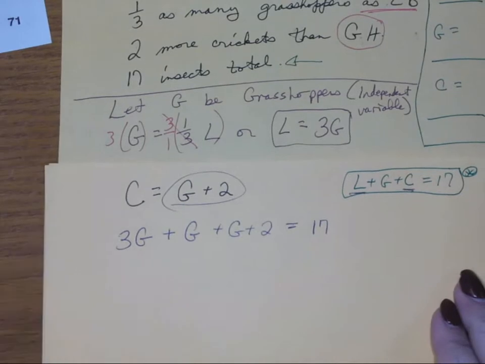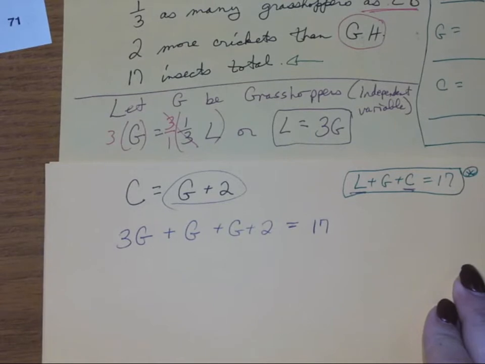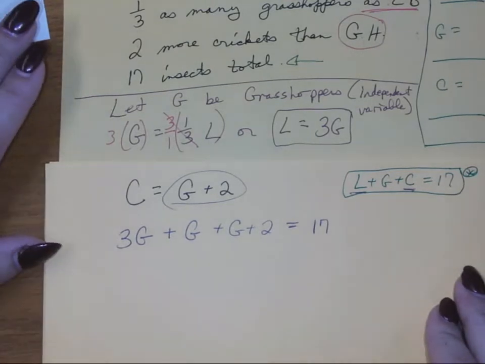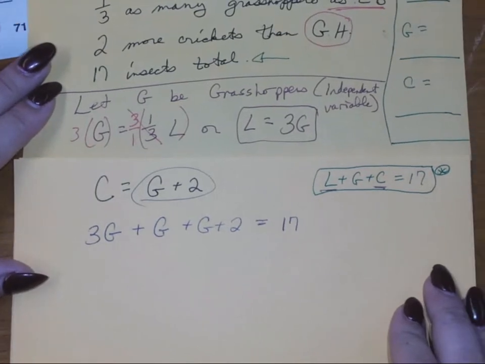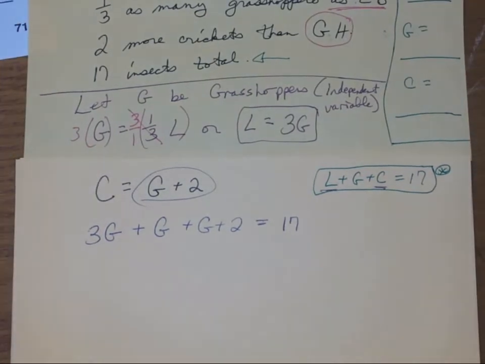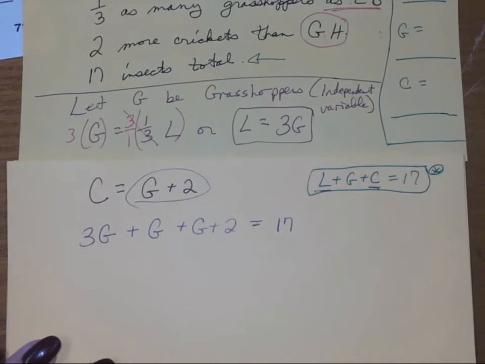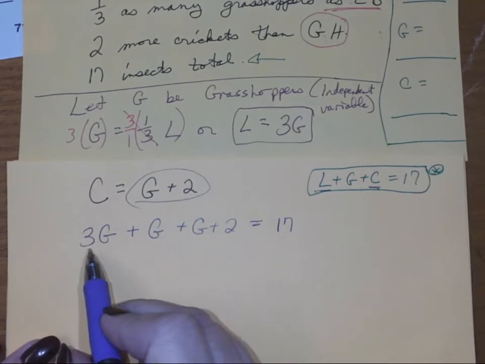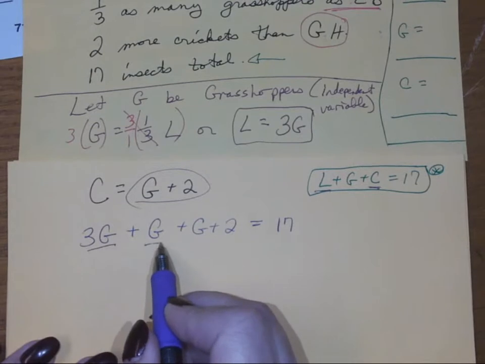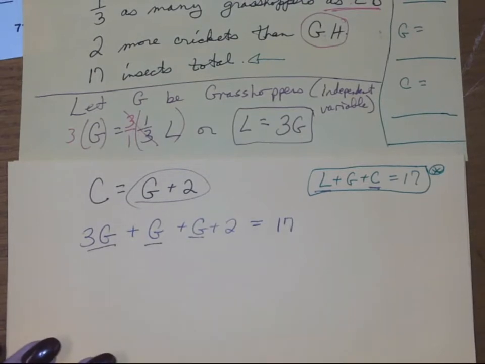Instead of having 3 little equations, one about ladybugs, one about grasshoppers, one about crickets, 3 separate equations, that would be kind of annoying and hard to keep up with all the variables, right? Especially for kids that are just learning algebra. I don't want to use 3 variables or even 2 variables if I don't have to. So instead, this is kind of a middle school process. What I'm doing is I'm making them all be in one particular variable, right?